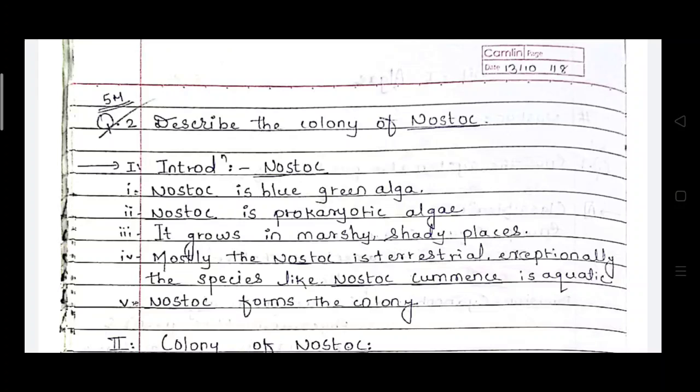So Nostoc is a blue-green alga and also a prokaryotic alga, and it mostly grows in marshy and shady places. Mostly these Nostoc colonies are present in terrestrial as well as aquatic habitats, and they form colonies. Most of the MCQs are asked on these points. Terrestrial and aquatic means these Nostoc colonies are present on land as well as in water, and they are present solitary, that means singly, or also in groups.